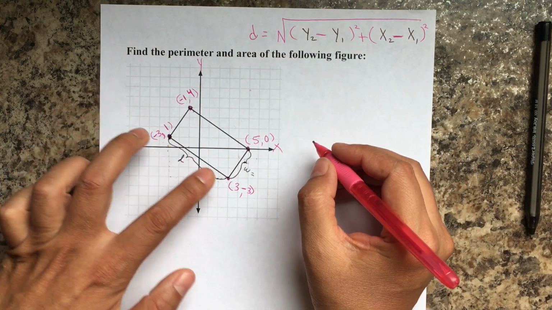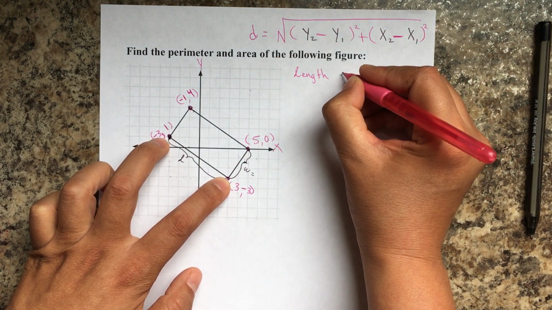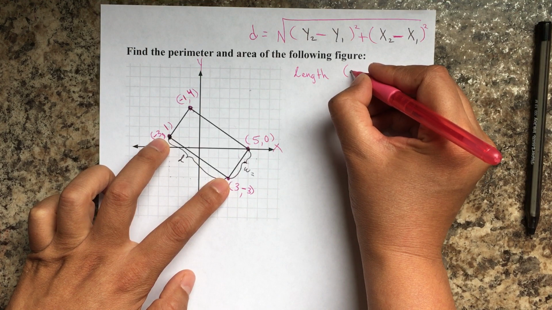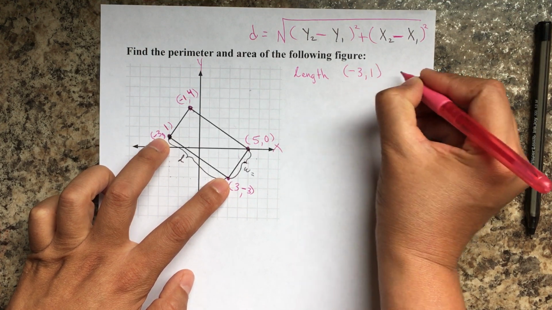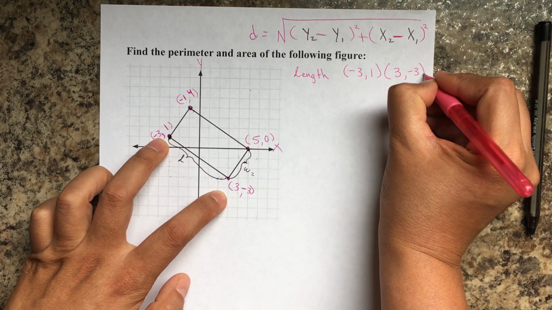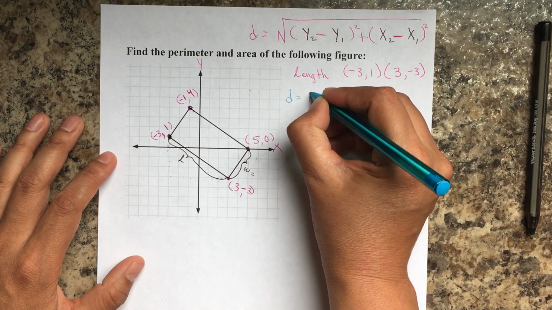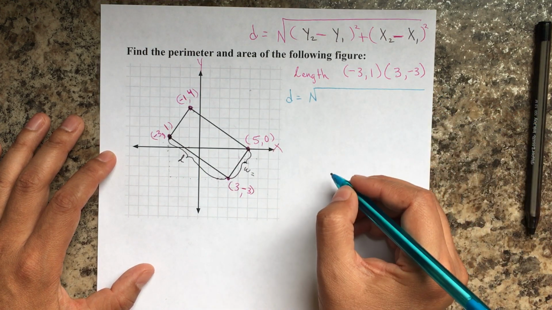Now let's apply it. I'm going to find first the length. For the length, it's going to be between the points negative 3, 1, and 3, negative 3. I'm going to start using the distance formula.